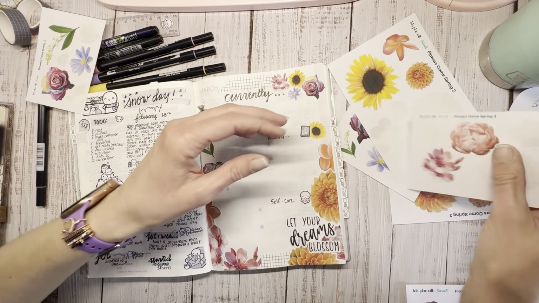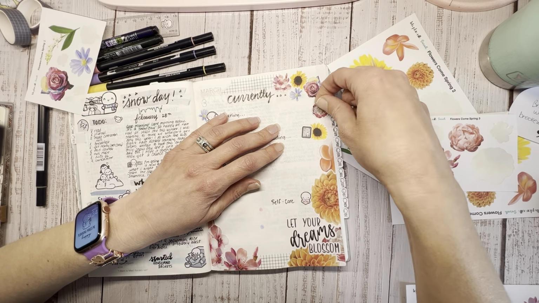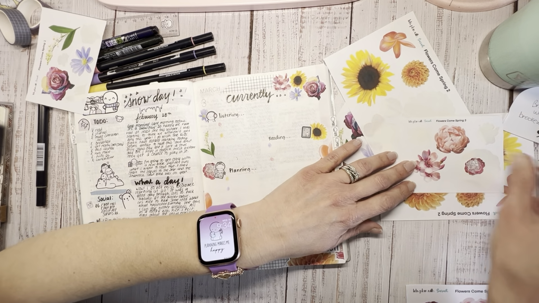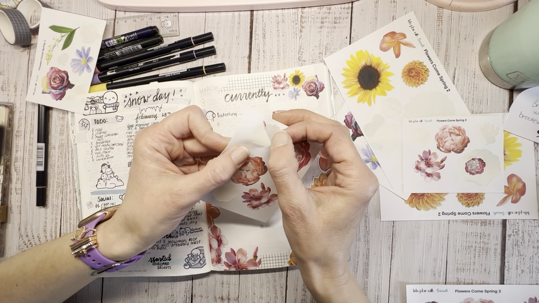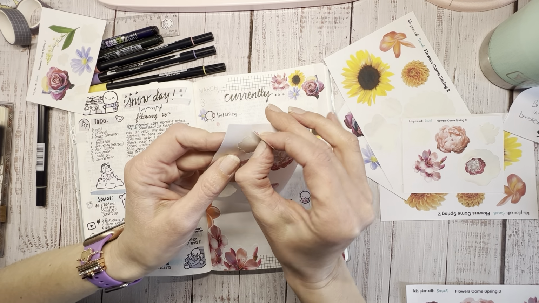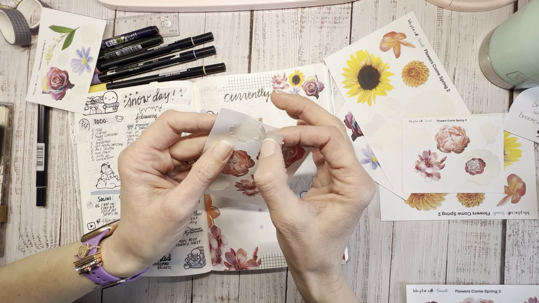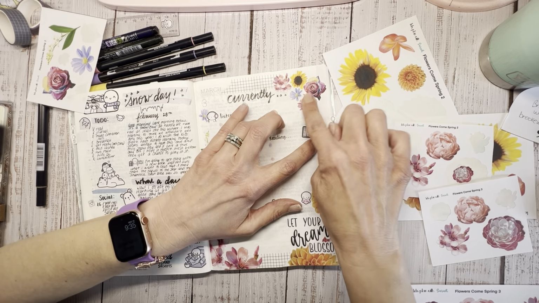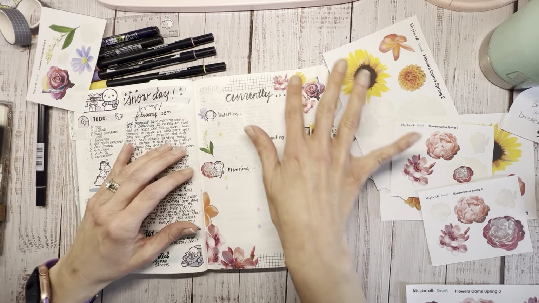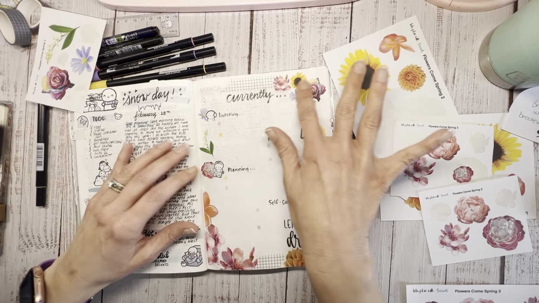Let's put this one in. Maybe not. Let's try this one. These flowers are so beautiful. I already have that one there, but I don't mind that there, and it gives it a nice little look. I think I can add something in small here.